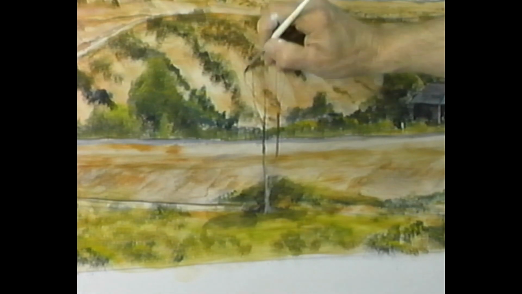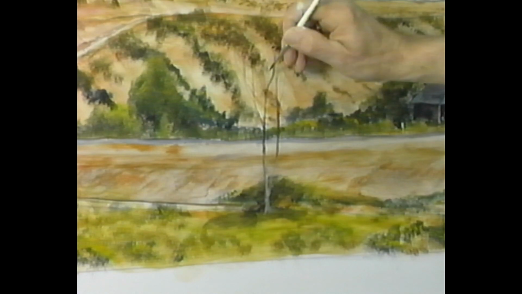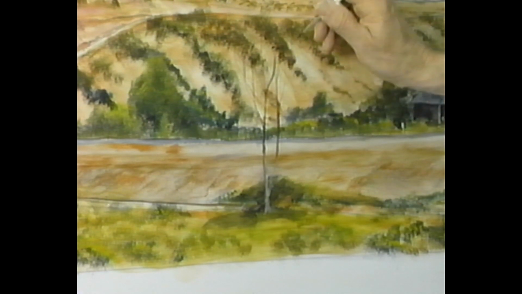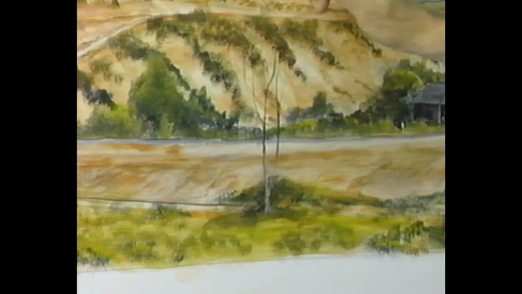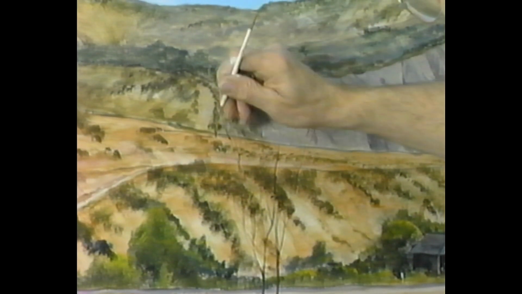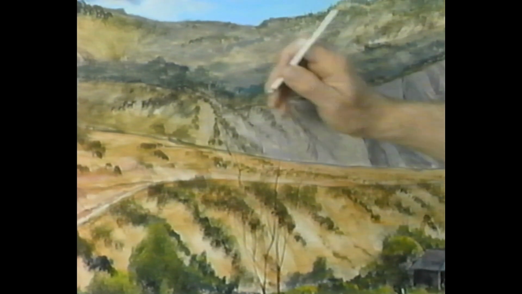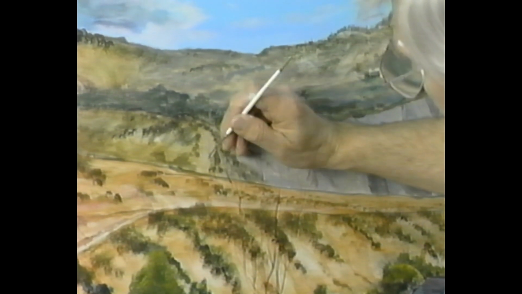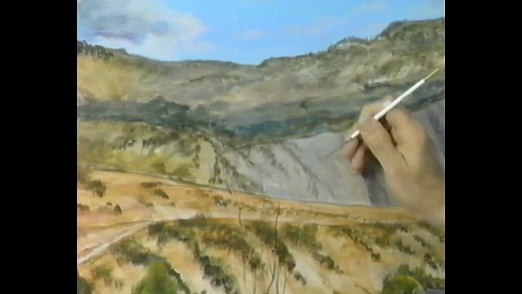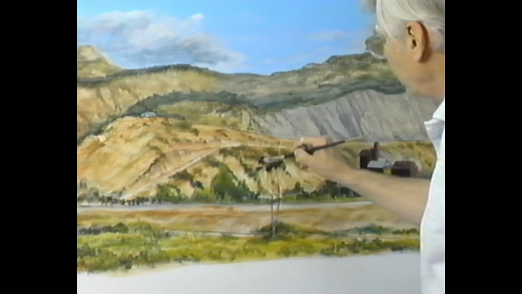Even though I'm going to cover up almost all these branches, I'm going to make them anyway. Sometimes one or two of them show through, and all the branches don't have to really be connected to the tree. They can just be out there. The leaves will cover the holes. And put that in first.